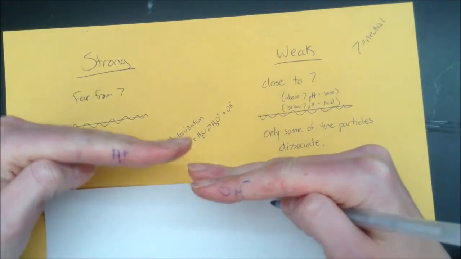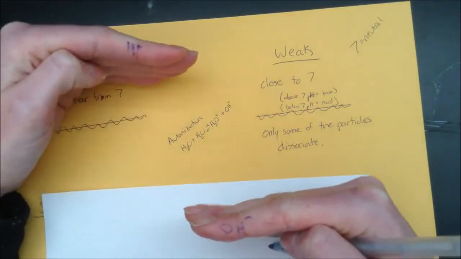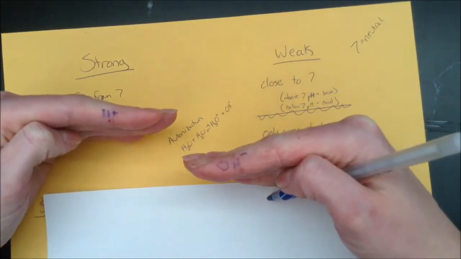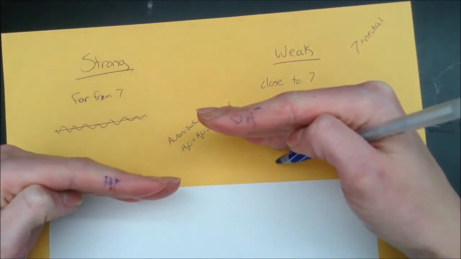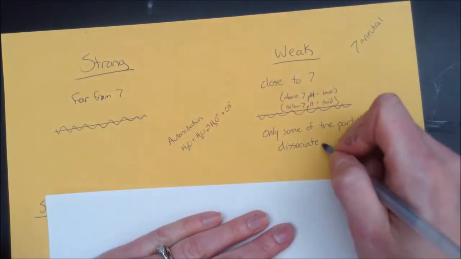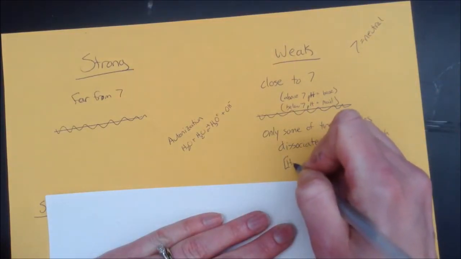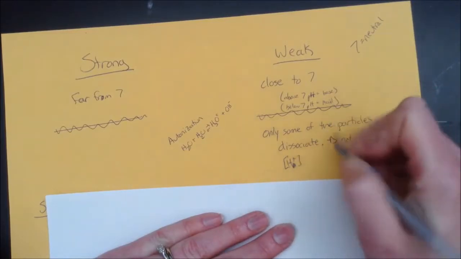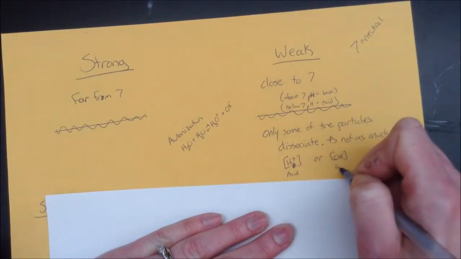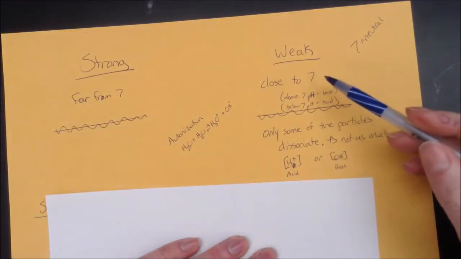So as my H plus increases and my OH goes down, that would be my acid, and if I have more of the OH, then this is my base. But if it's a weak base, then I only have a little bit more, and the same for my weak acid. So it's not completely dissociating, so I don't have as much of the H plus or the OH minus. Now remember, this would be my acid and this would be my base.